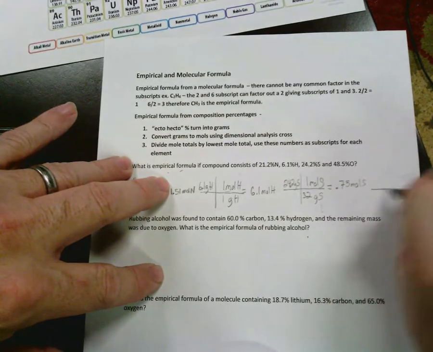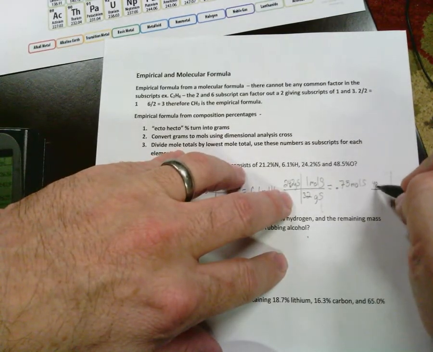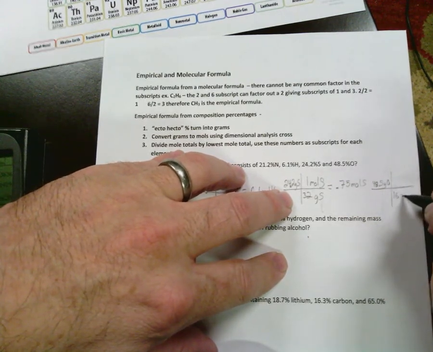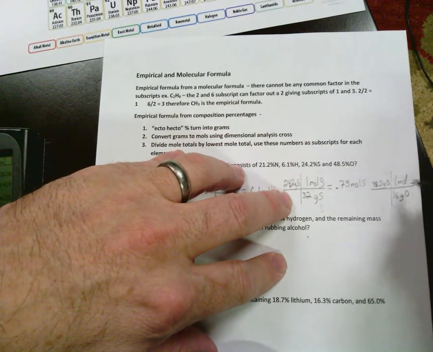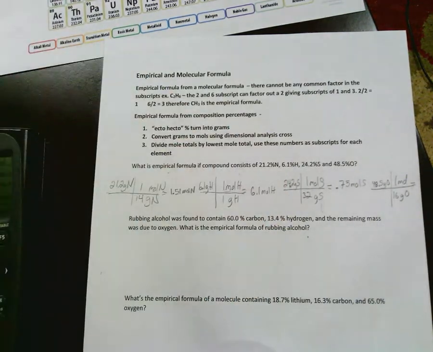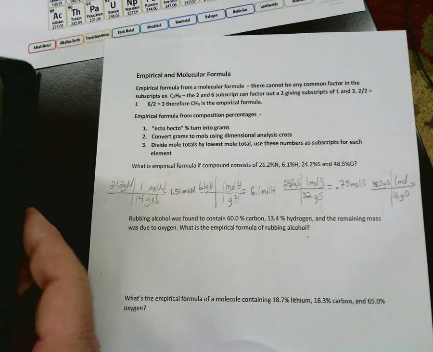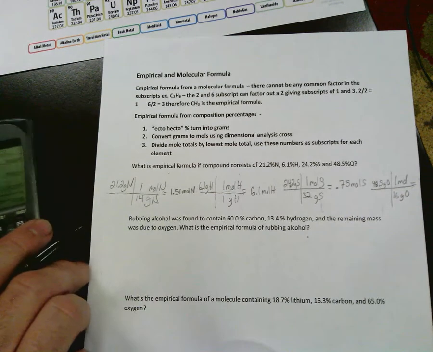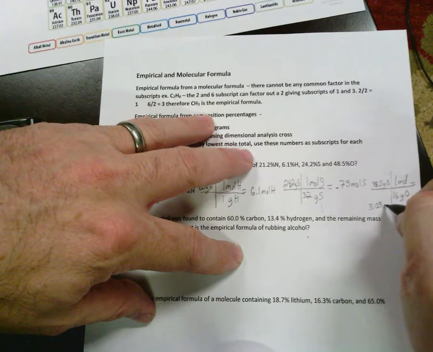Sulfur. Oh man, I'm running out of room. Now I've got 48.5 grams of oxygen, 16 grams of oxygen per 1 mole of oxygen. I'm going to have to put this answer down here. Anyway, 48.5 divided by 16, 3.03 moles of oxygen.